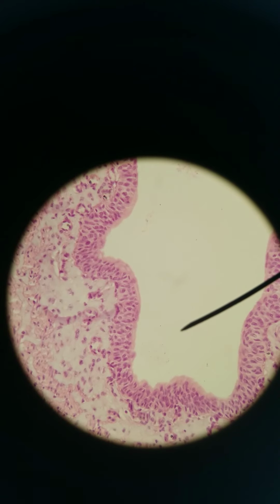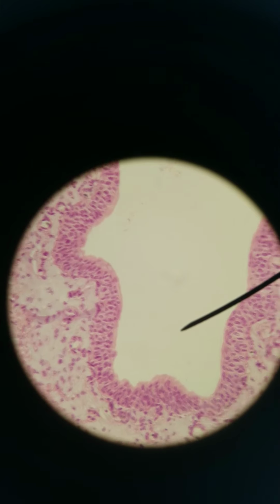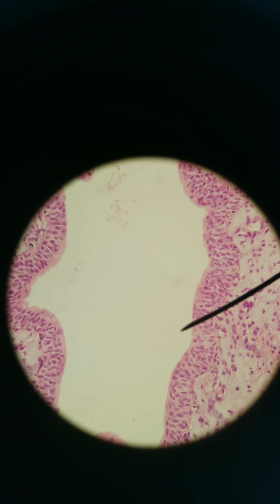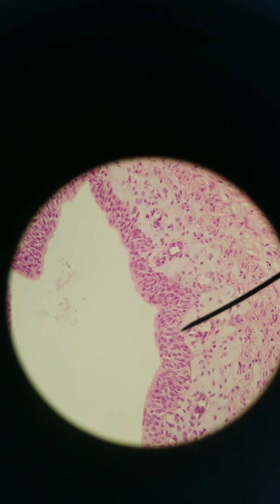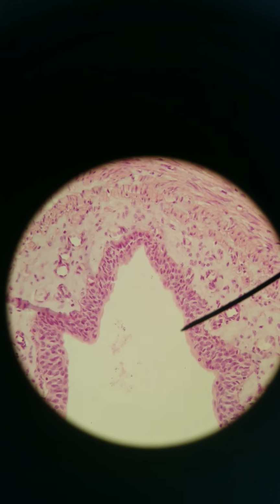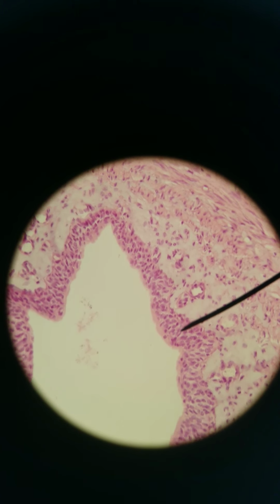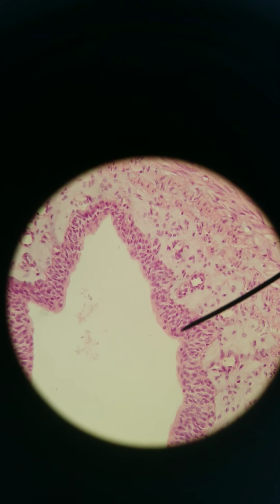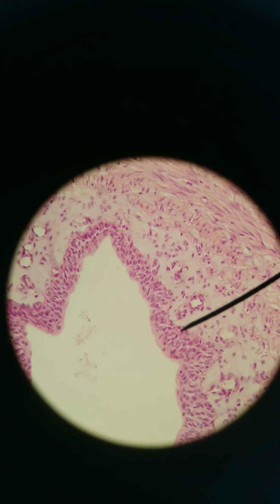So this is not stratified squamous, and it's not pseudostratified columnar because there would only be like 2-ish layers at different levels. This is all over the place. Some are columnar-ish, some are flat, squamous-ish, some are cuboidal-ish, I don't know. This is transitional epithelium. We're at 400x. We are in the ureter. So it is a mucous membrane, transitional epithelium.